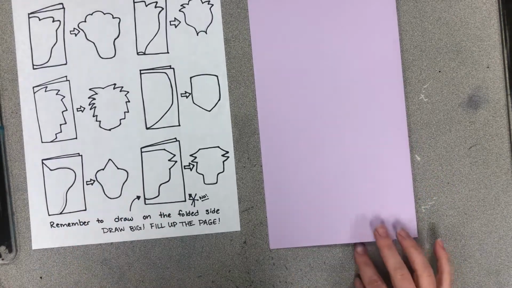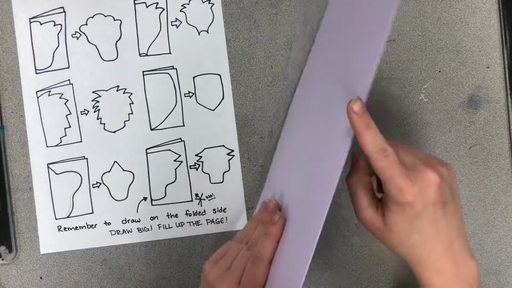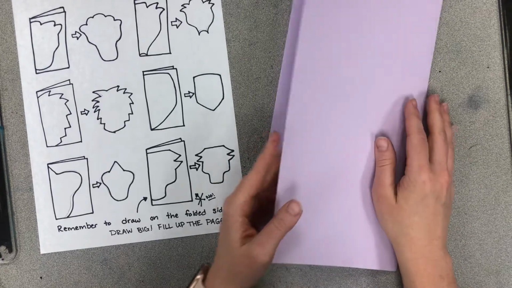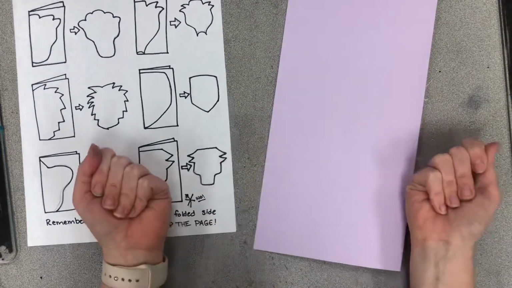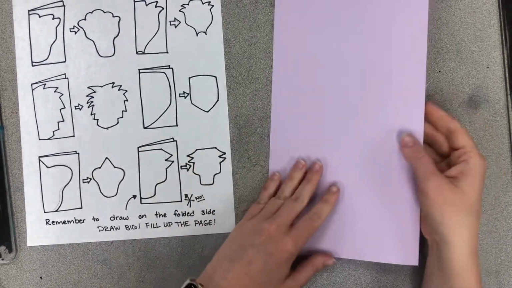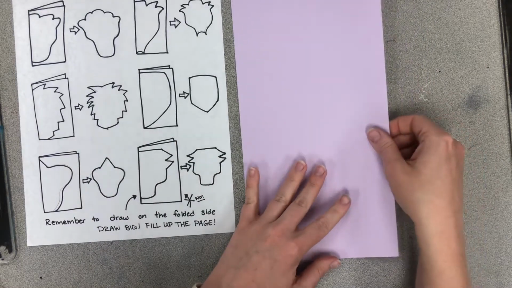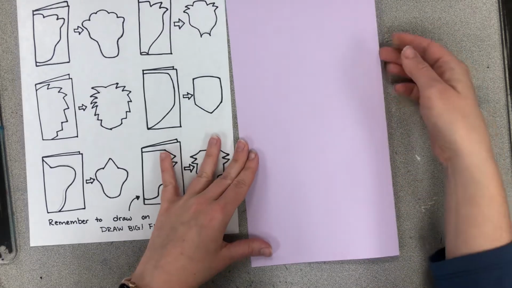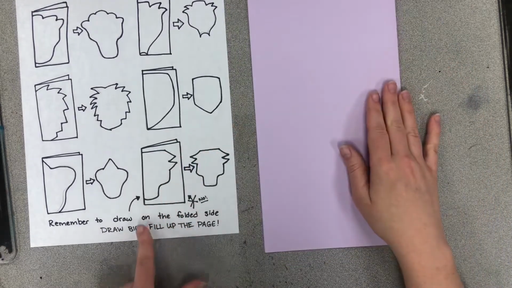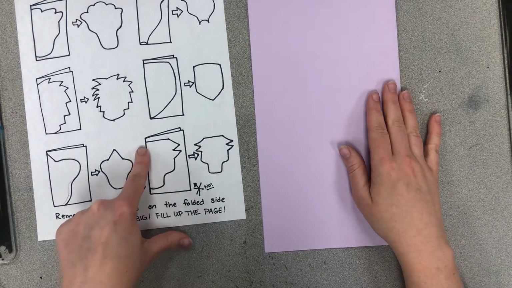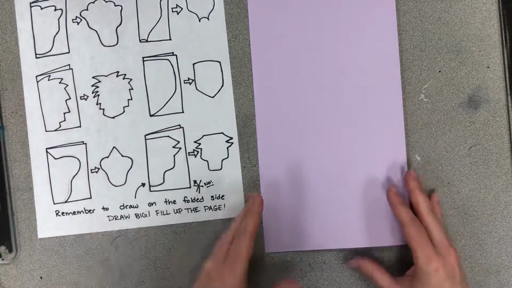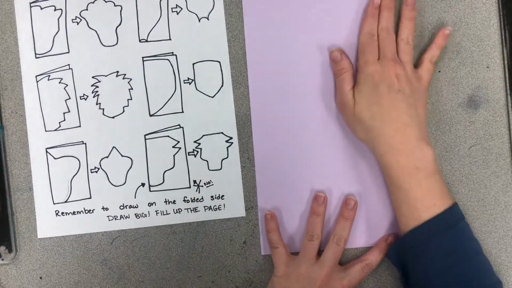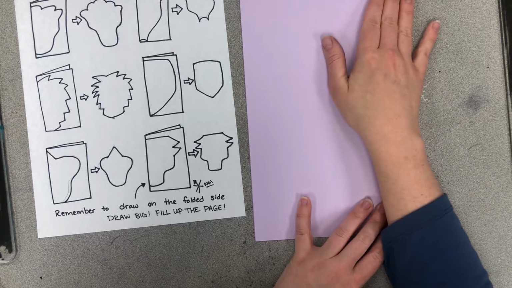Rule number 1 is wherever you draw, you have to draw on the side that's folded. You cannot draw on this side because you will not get a face shape. You'll get two separate halves and you will be sad. So you have to draw on the folded side. So if I'm drawing a head, I'm drawing it on the side where the fold is, okay? So you can see here in the diagrams, they are all drawn on the folded side, not the side that opens.